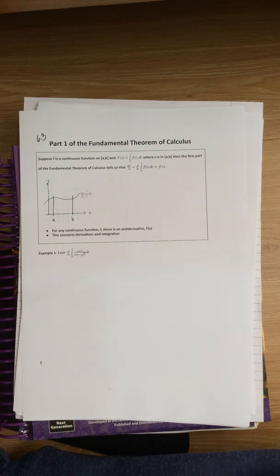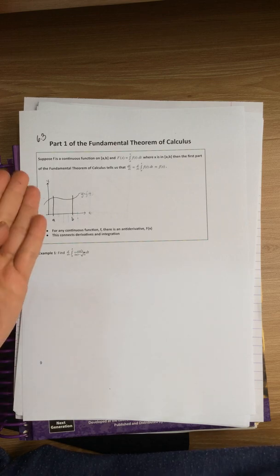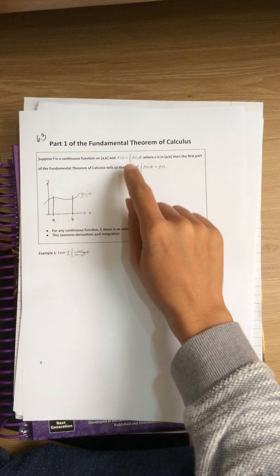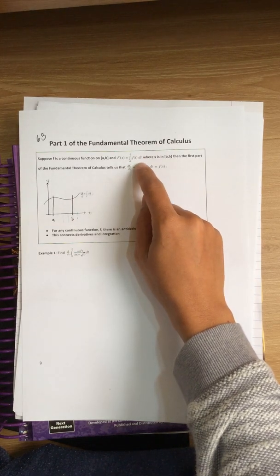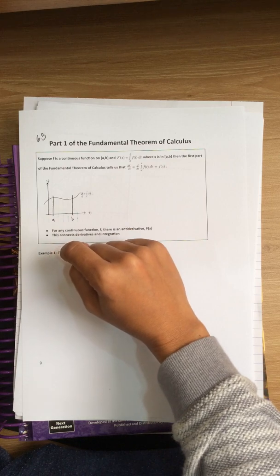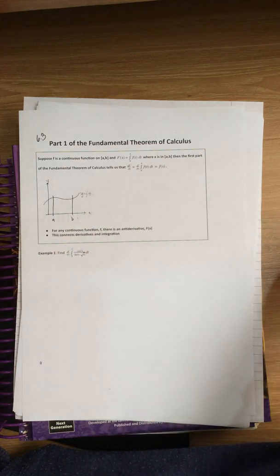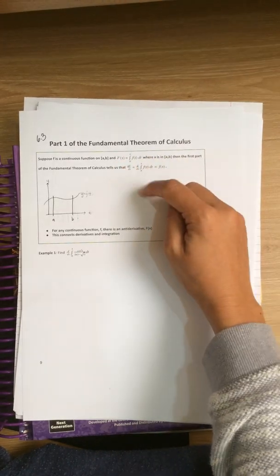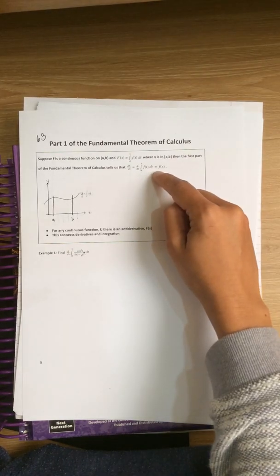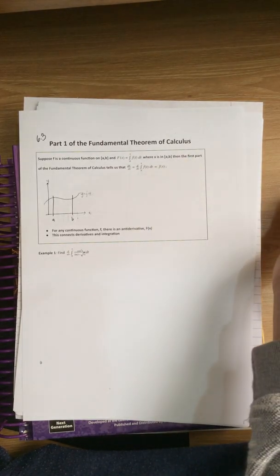It says, suppose f is continuous on the closed interval a to b. Okay, here's some function we're going to use as our example. And big uppercase F of x equals the integral from a to x of f of t dt, where this variable x is somewhere between a and b. Then the first part of the fundamental theorem of calculus tells us that the derivative of big F is equal to the derivative of the integral, right? And that is also just equal to the function evaluated at x.